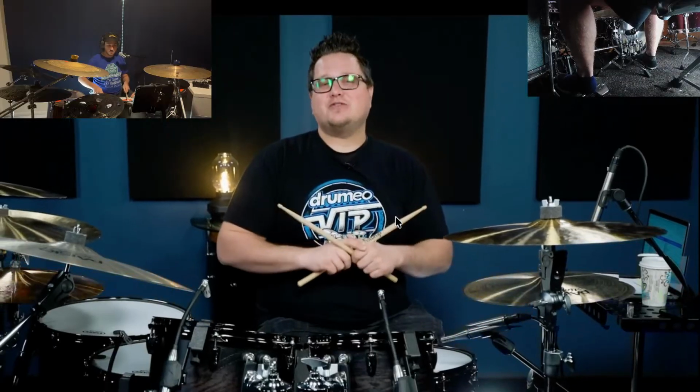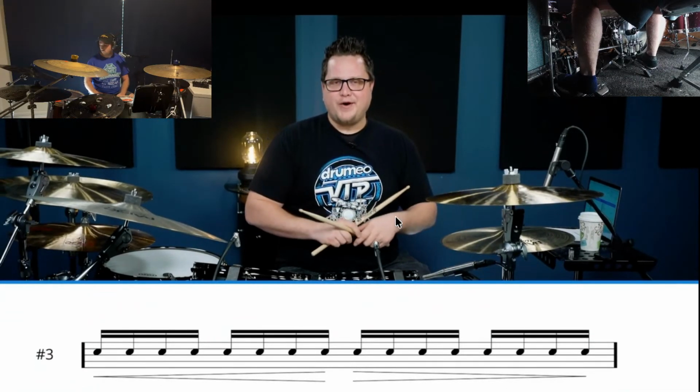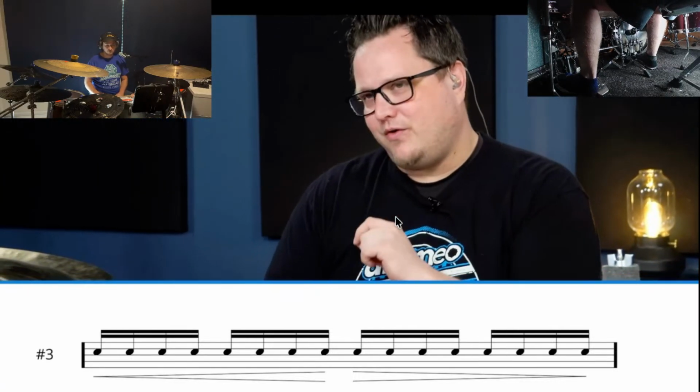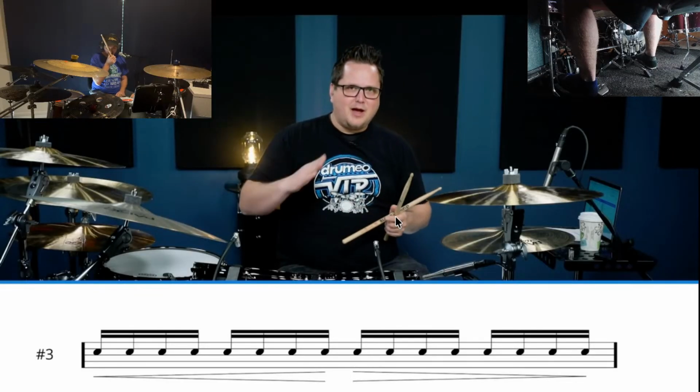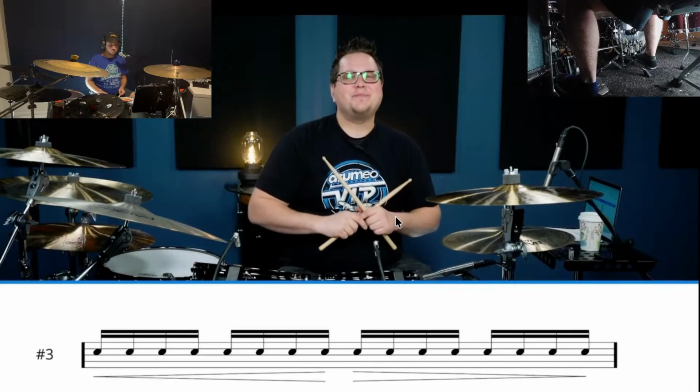All right, let's move on to exercise number 3, where we're going to have a crescendo and a decrescendo in the same bar. The first half is going to build the volume, and the second half is going to lower the volume. Altogether, it's going to be up and down and up and down and up and down, and it's a really cool exercise. Let's give it a try at 80 beats per minute.